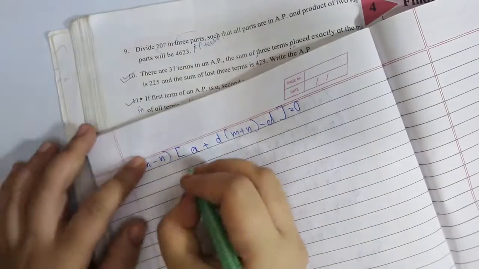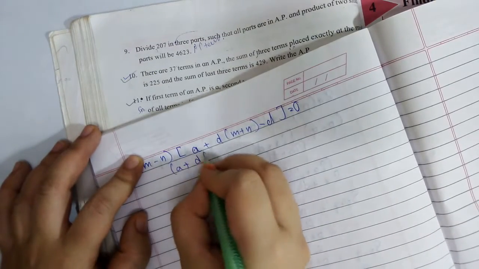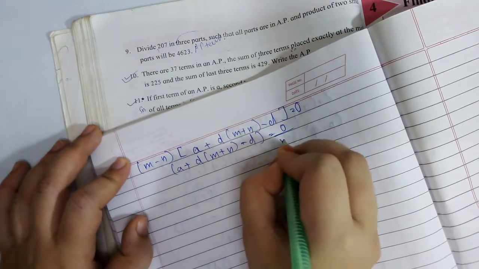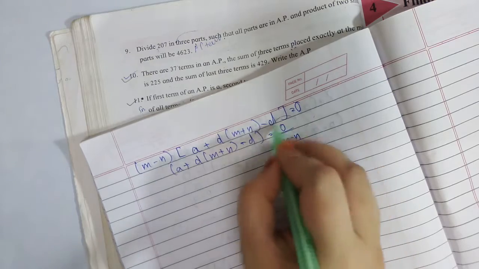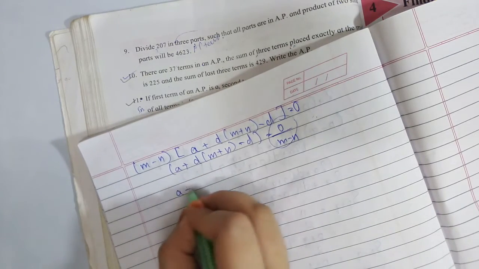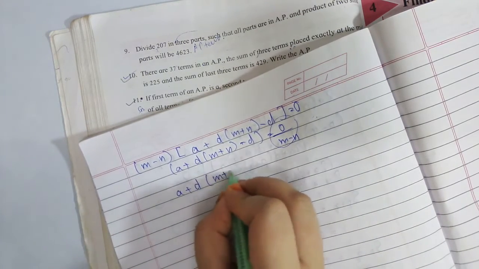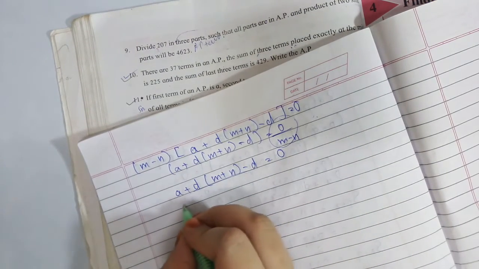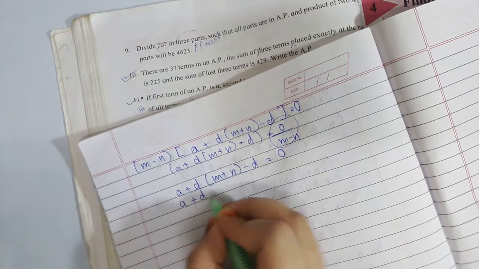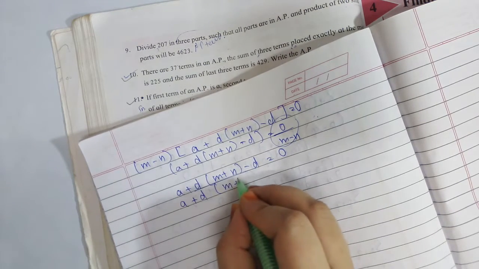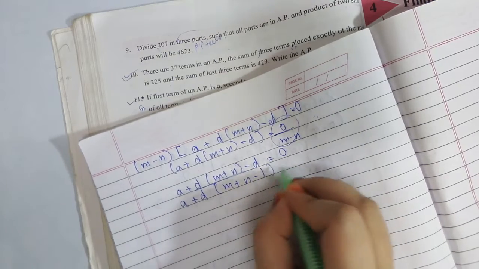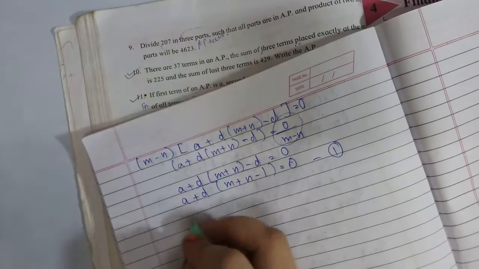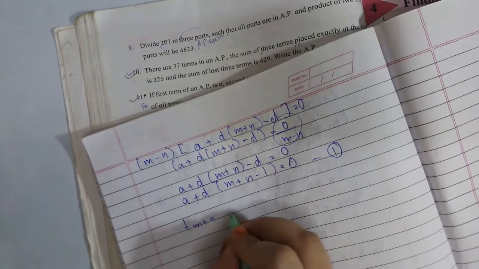Okay, now this will be a plus d into bracket m plus n minus d is equals to 0 upon m minus n. So this term becomes 0. So remaining will be a plus d into bracket m plus n minus d is equals to 0. Now from these two terms we will take d common, so a plus d will be common, remaining term will be m plus n minus 1 into minus 1 is equals to 0. This is equation number 1. Now we have to prove that t m plus n is equals to 0.